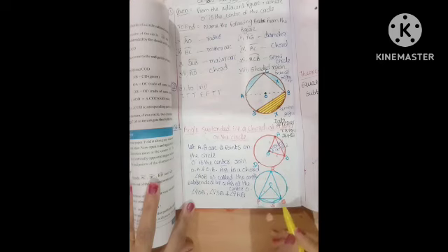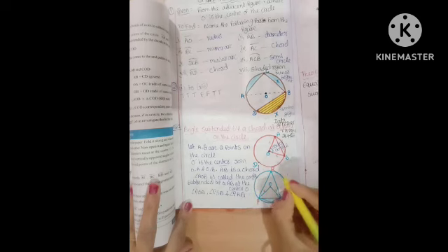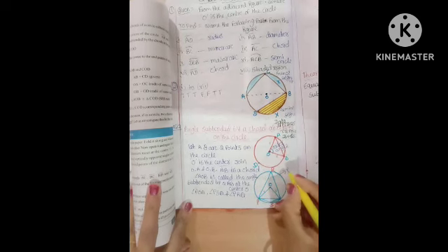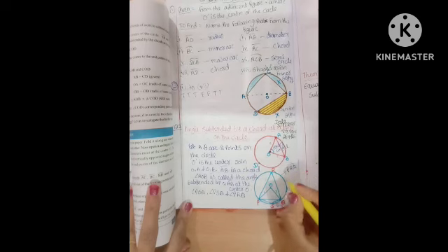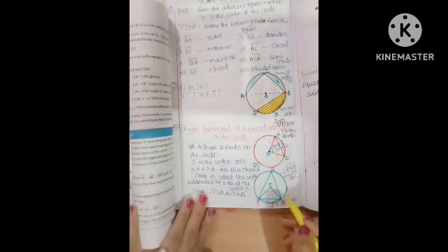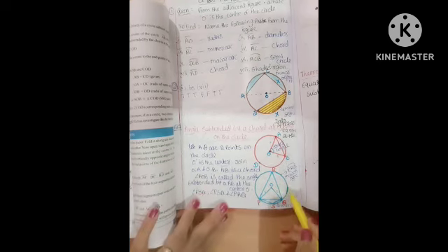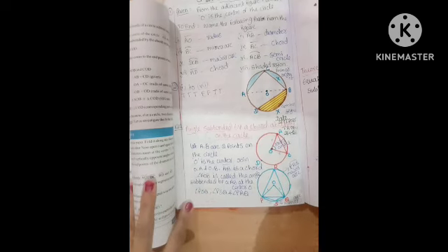This arc is less than the semicircle, so PSQ is the minor arc. PRQ is the major arc. Why is it the major arc? Because it is more than, or longer than, the semicircle. So this is the minor arc, and this is the major arc.